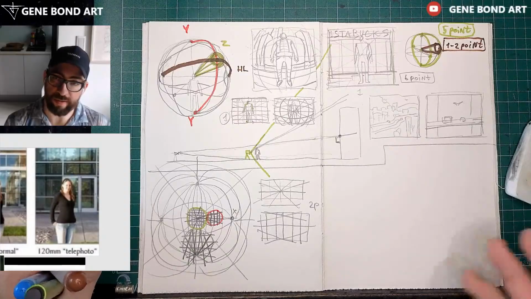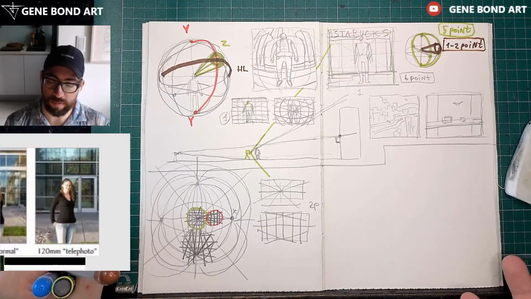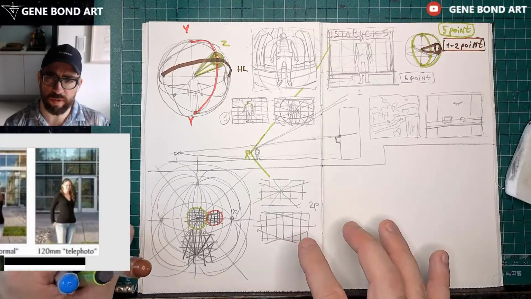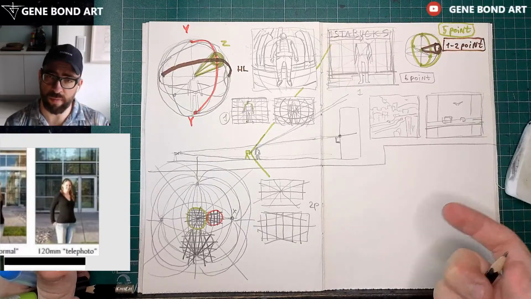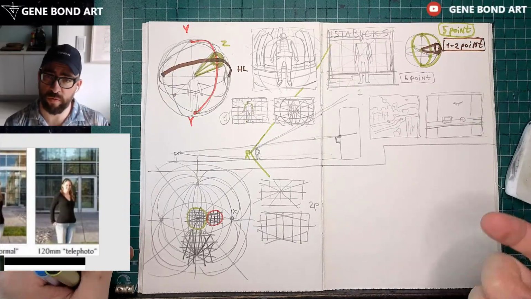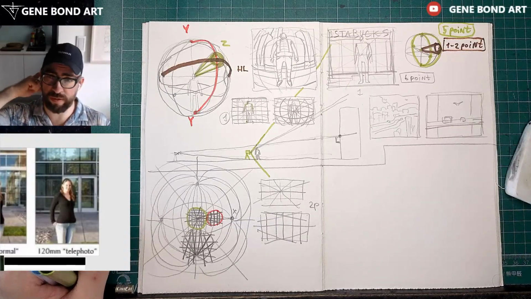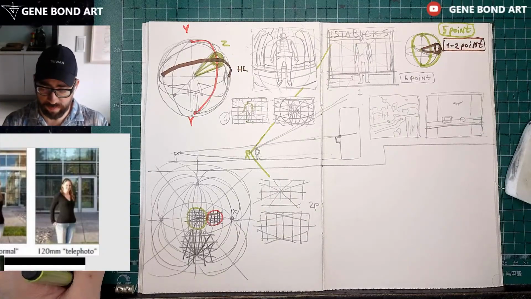Fisheye perspective is more organic, more natural, more realistic. This 1-point, 2-point, 3-point perspective is more schematic and abstract. That's why they are mostly used for technical drawings, like for design engineers and stuff like this.